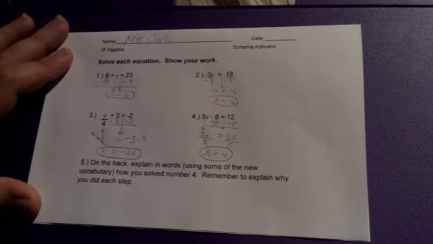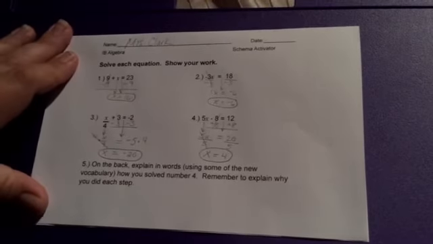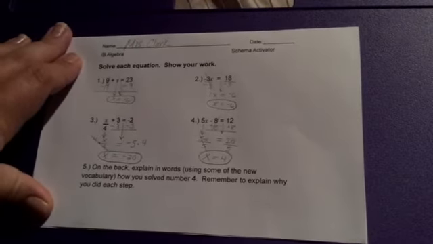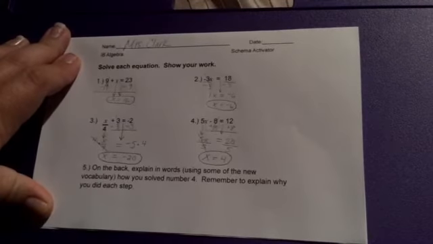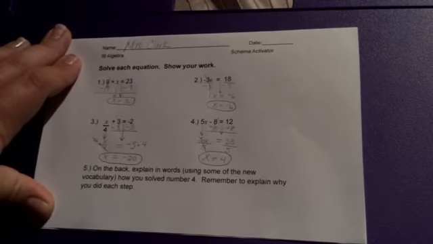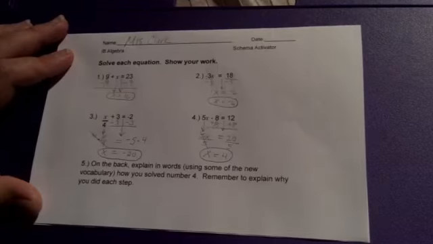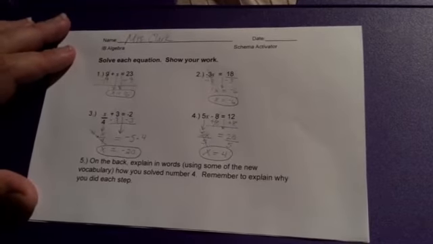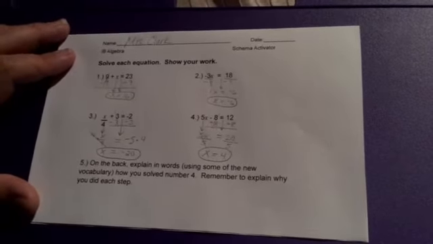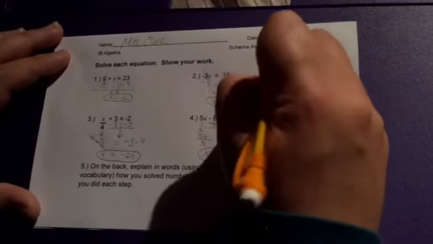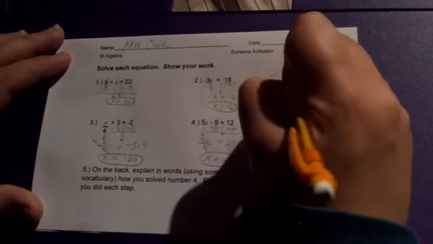So we looked at number 4, 5 times x minus 8 equals 12. And we saw that there was subtracting 8. There was a constant of 8 being subtracted. So we started with that. We decided in order to isolate the variable, we got to try to get rid of the constant first. So I'm going to start my example saying that.